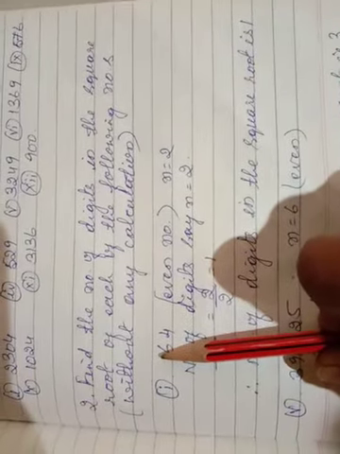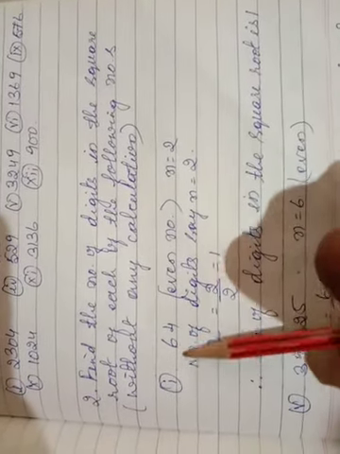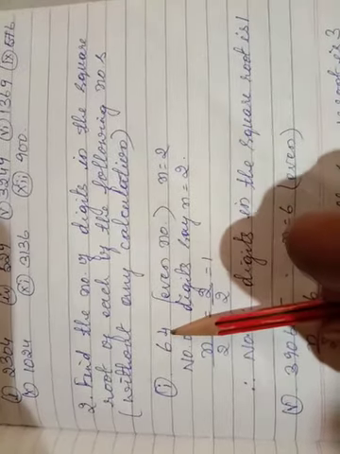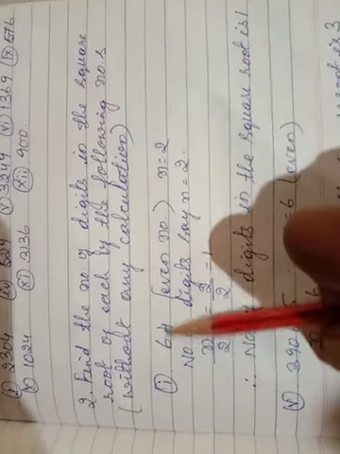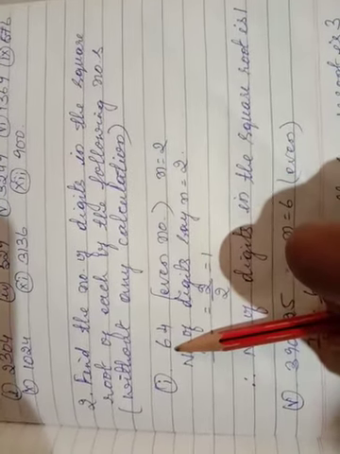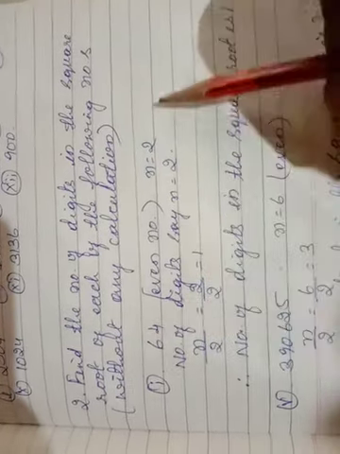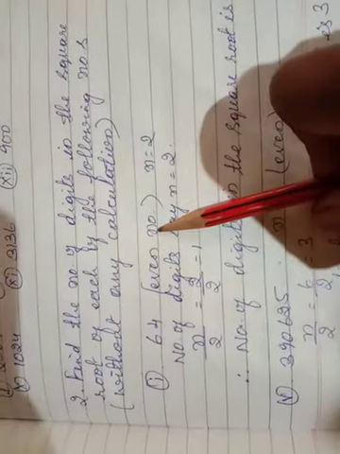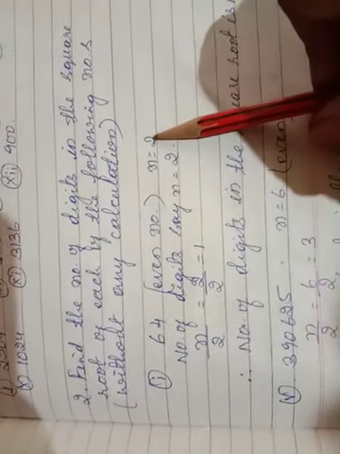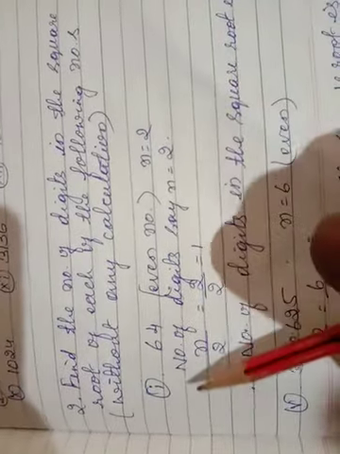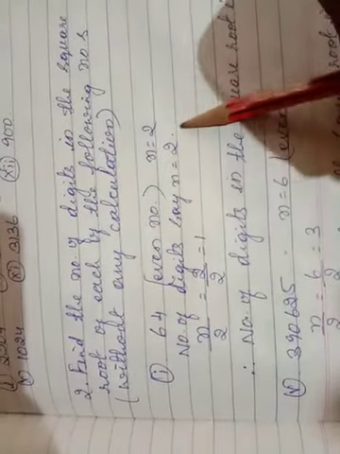Number of digits means, for example, 64 is one problem. The number of digits is how many? 2, correct? So the number of digits is 2, which is an even number. Yes or no, children? So the number of digits, n, is equal to 2.